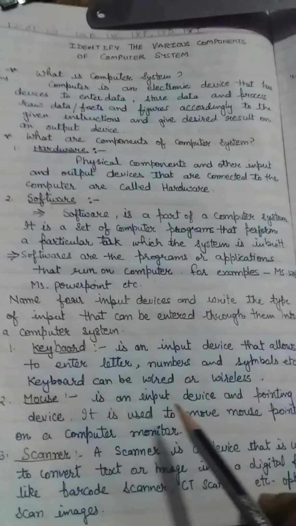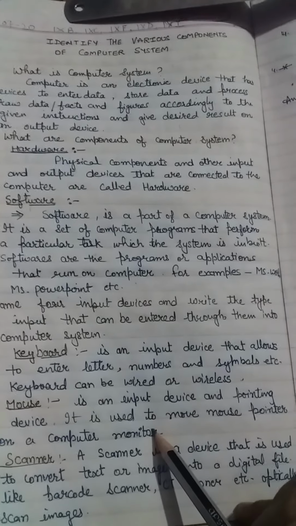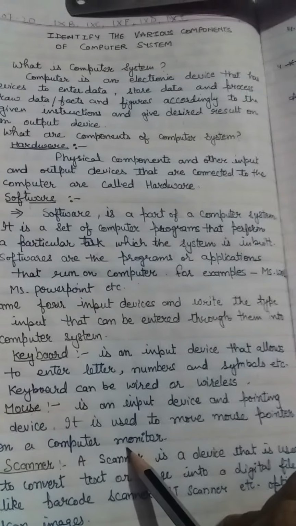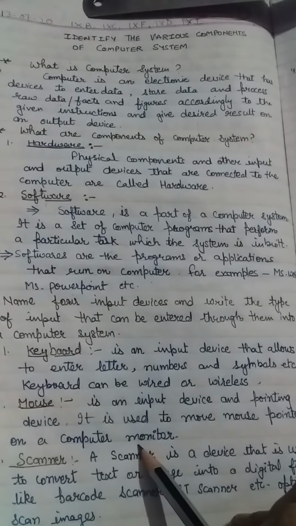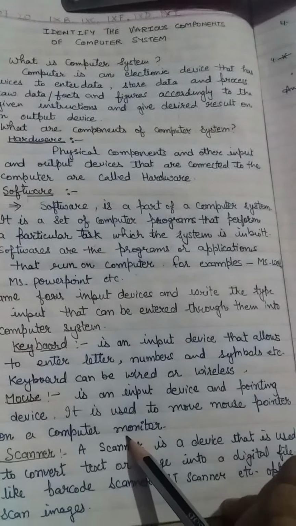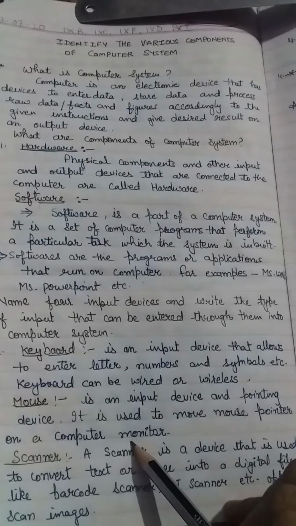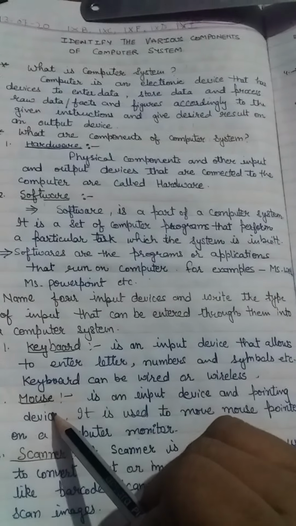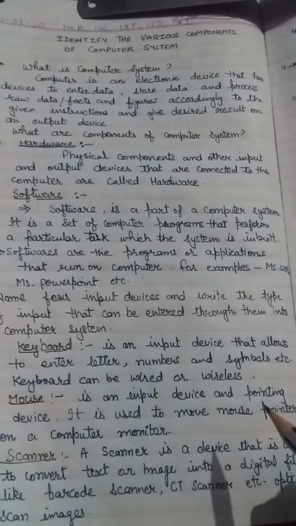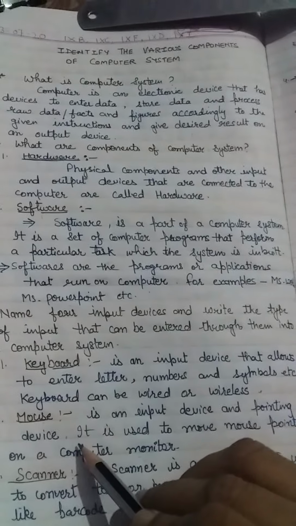And what is a mouse? The mouse is also an input device. It is also called a pointing device because it is used to move the mouse pointer on your computer monitor screen. When you move your mouse, the pointer is located on your monitor screen and points out any program or application to be opened. Again, for details about the mouse, please read from your book. A mouse has three buttons: the left button, the right button, and in between, the scroll wheel.